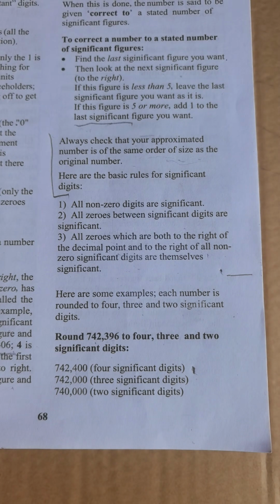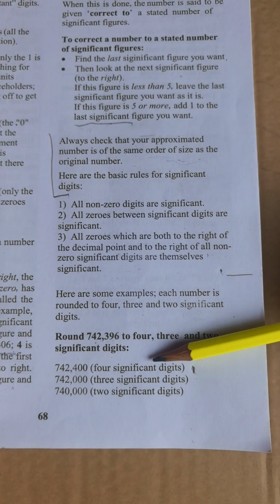We were dealing with significant figures, right? We started with the first episode. We told you it will probably end in two parts. Of course, we are here because of the time on our side. So we got to this particular point, rounding.